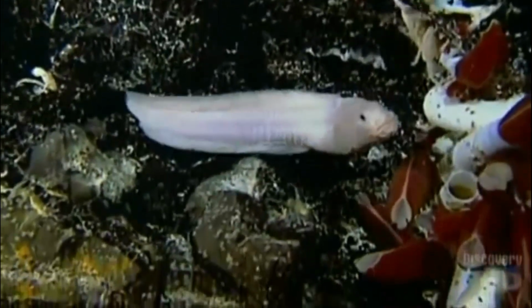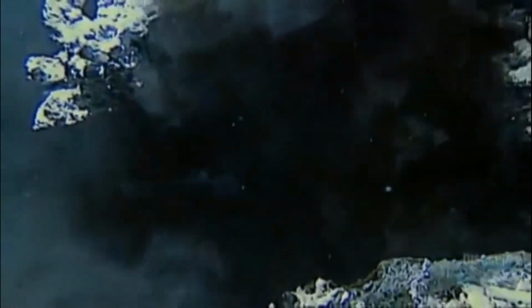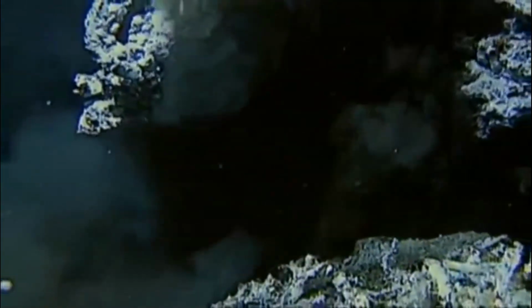And then to find these extremely unusual creatures living in this oasis. It had no relationship to the normal life of the deep sea. And yet here they were living in this toxic water. But these creatures were thriving on it.